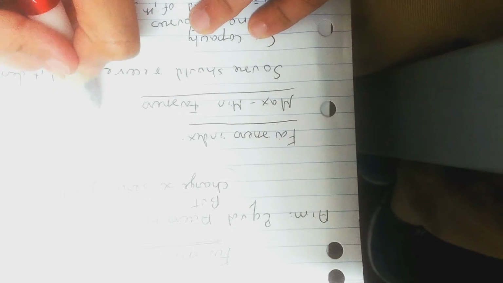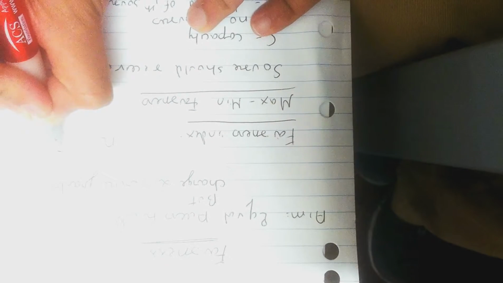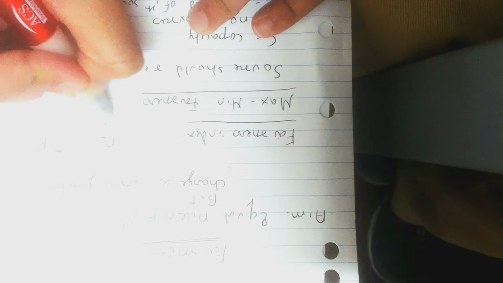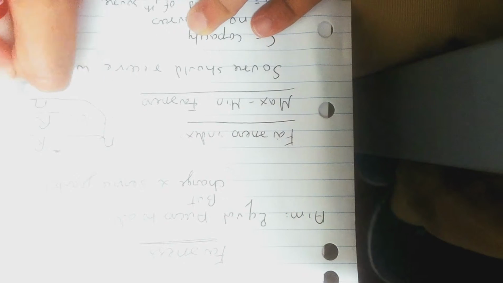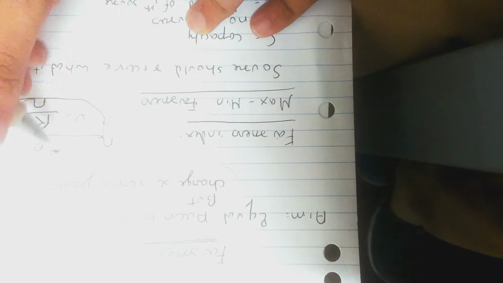The fairness index shows that if you have n users and the total amount of service is r, then each user will receive r by n, meaning each one receives equal priority.